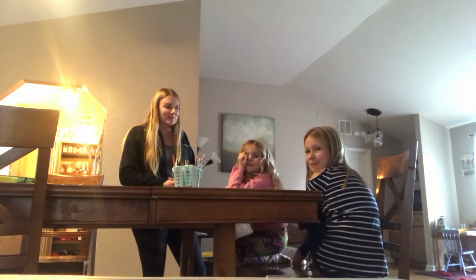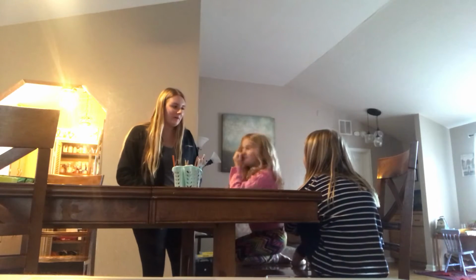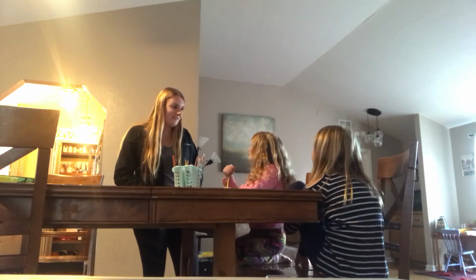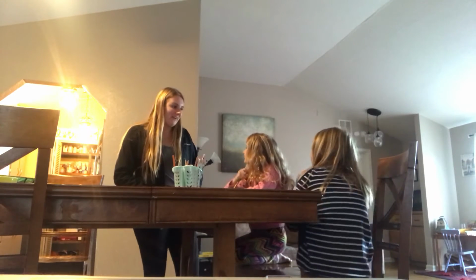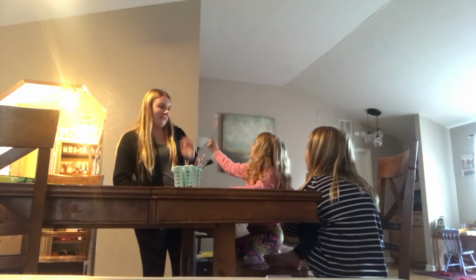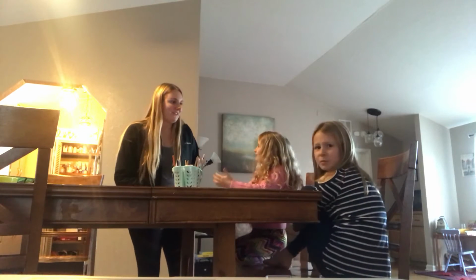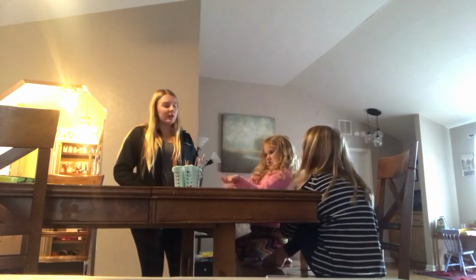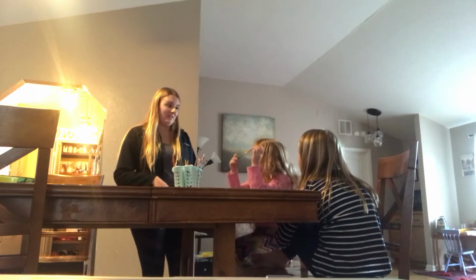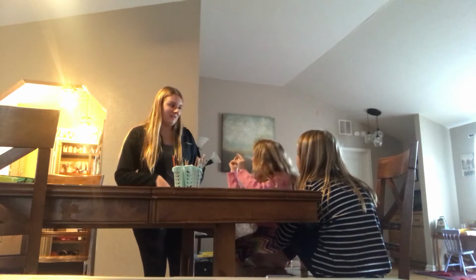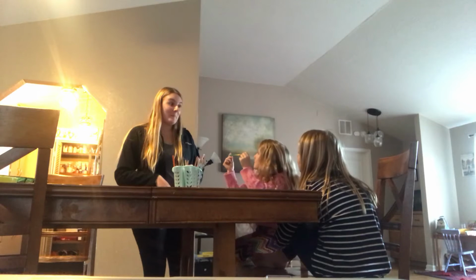Do you guys remember which habitat Ashland is? What type of habitat or climate it is? It's a coniferous forest. Can you think of one type of animal and one type of plant that live in that type of habitat? A bear, yeah.